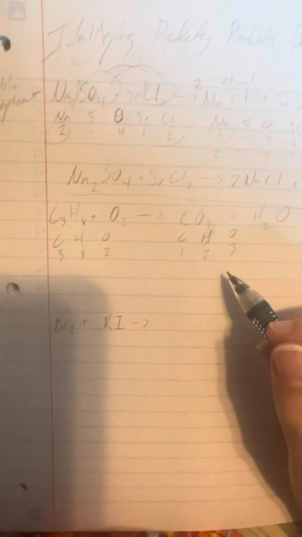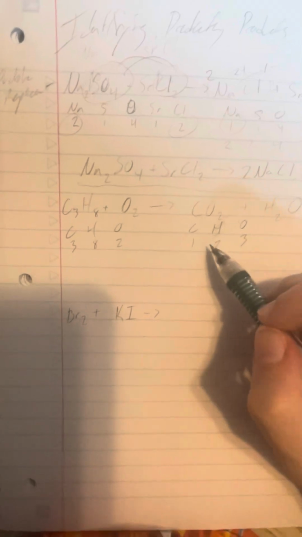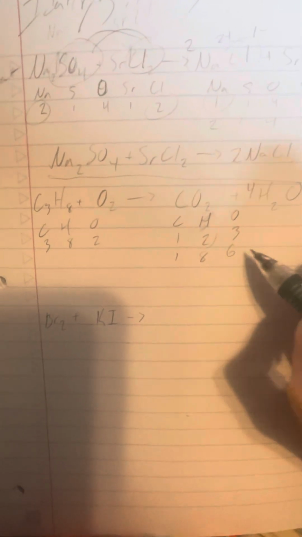So, the first thing I'm going to do, everything is different. First, I'm going to try and change the H's to be the same. So I'm going to take this 2 and multiply it by 4, consequently multiplying the O by 4. So, this would become 8. C stays 1. O, so now we have 4 oxygen plus 2 would be 6.